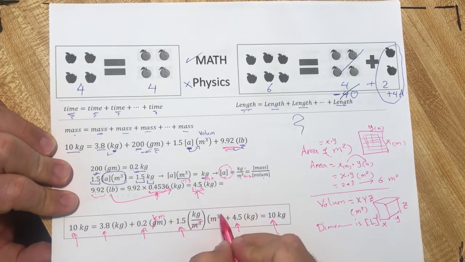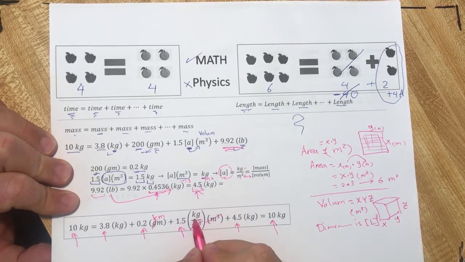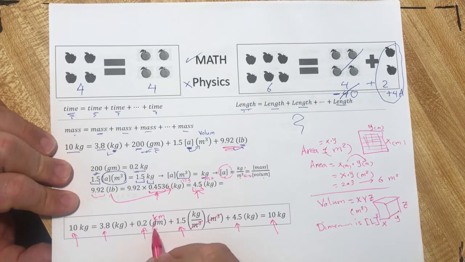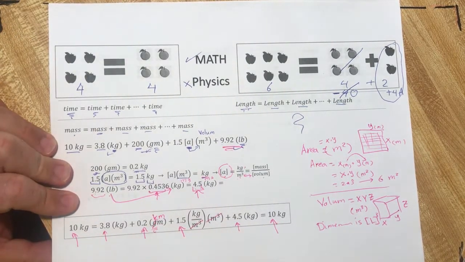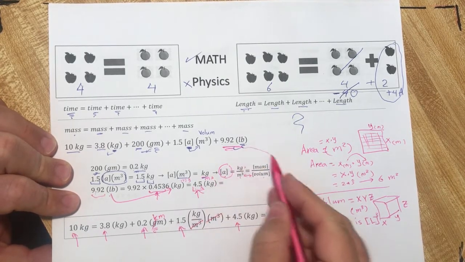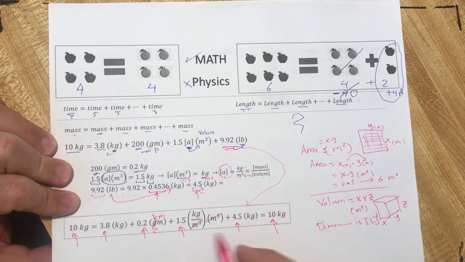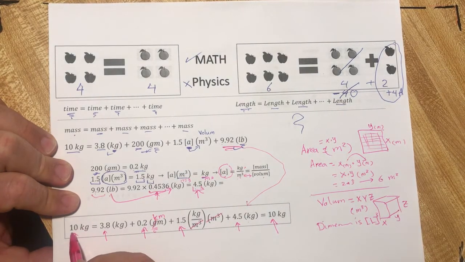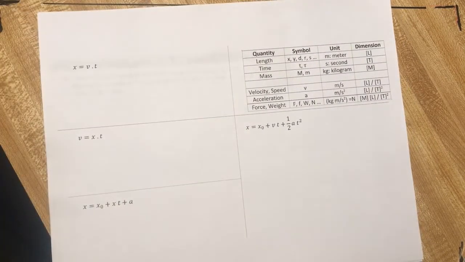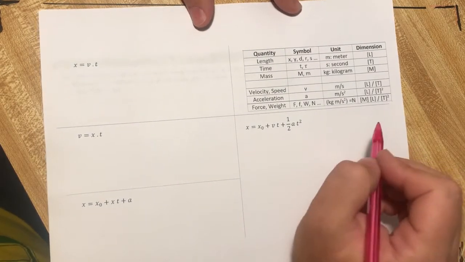The meter cubed here will cancel with this one, so it will be kilograms. This will not stay in grams, it will be in kilograms. And from pound I exchange my unit to kilogram. So now both sides have the same magnitude and the same unit. Now we need to look at this table.